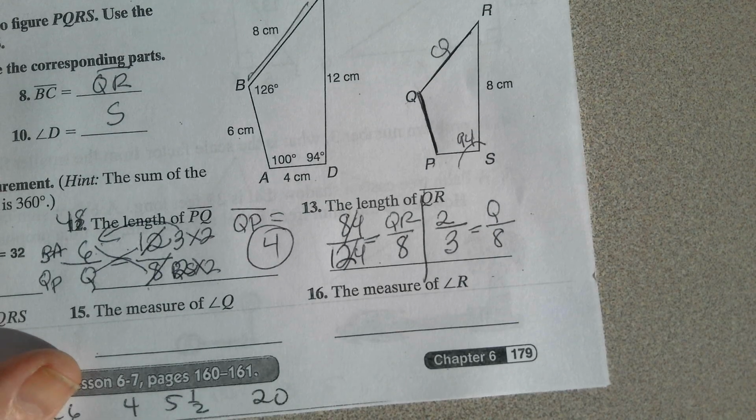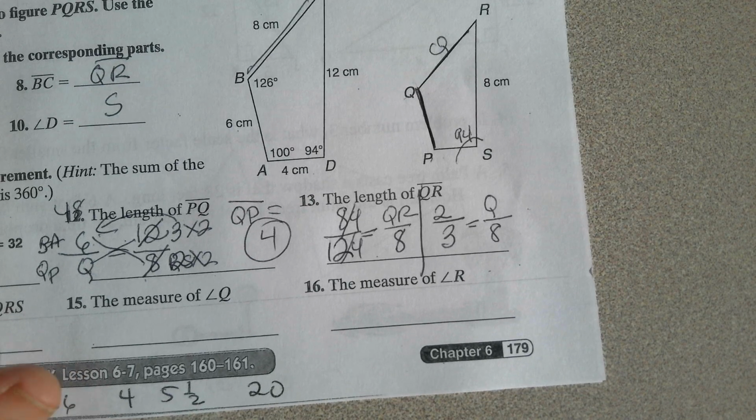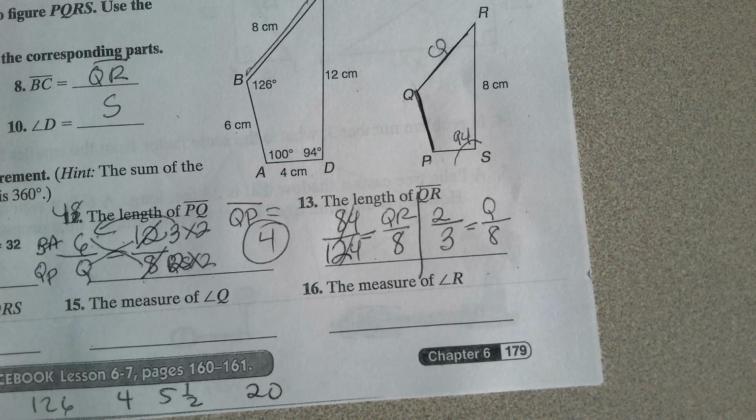All right. And then, okay, let me just look real quick and see what you've done. You'll get this corresponding daily grade. Dominic, you'll get the corresponding daily grade.